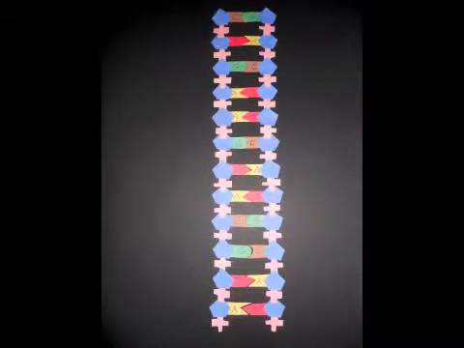So DNA is a nucleic acid made up of deoxyribose, phosphates, and bases, and its name is short for deoxyribonucleic acid, which makes sense because it's a nucleic acid and has deoxyribose.